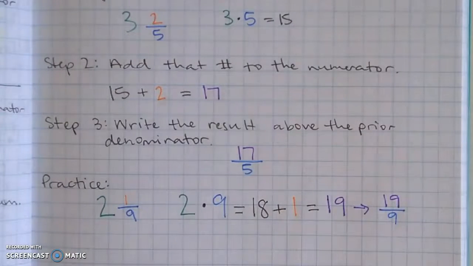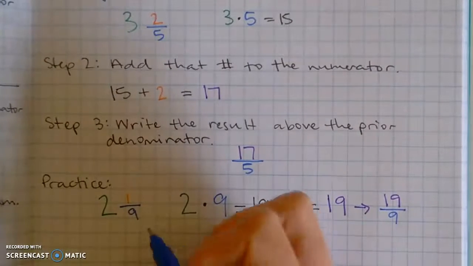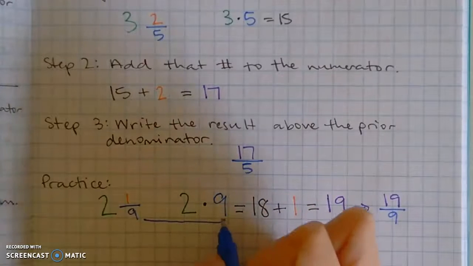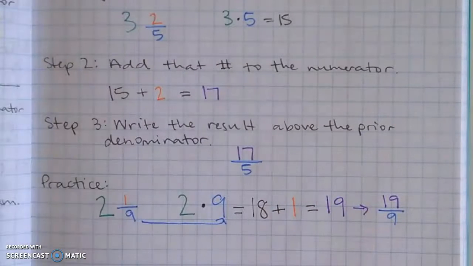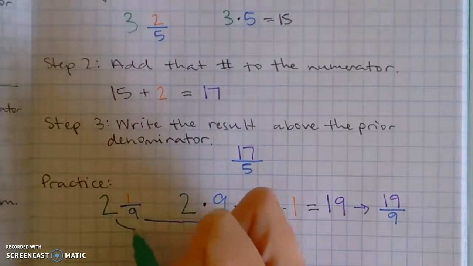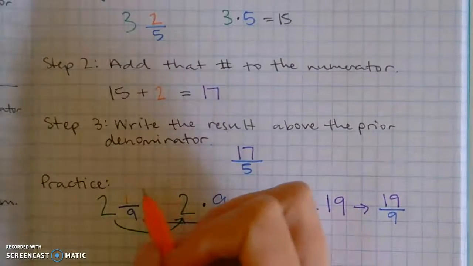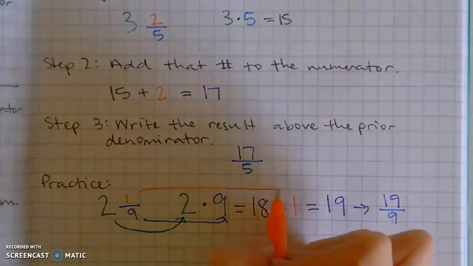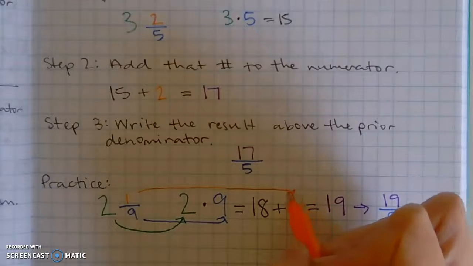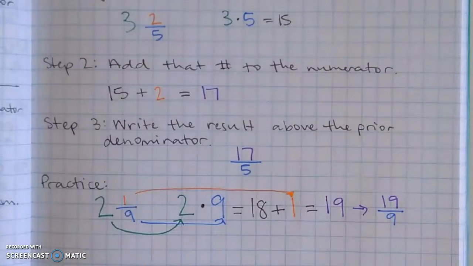So that's my now improper fraction. So if you need some arrows here, go like that. Go like that. And we'll do that. Okay. All right, so there's a practice problem for you.